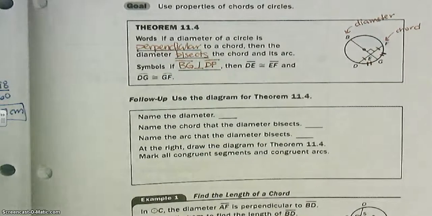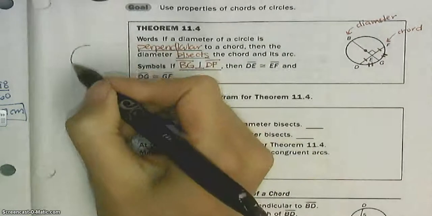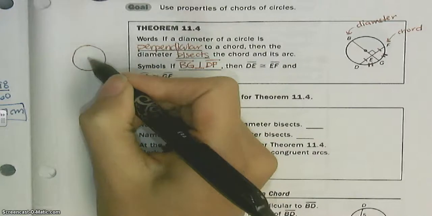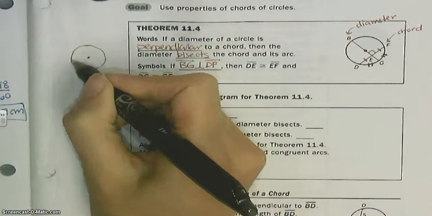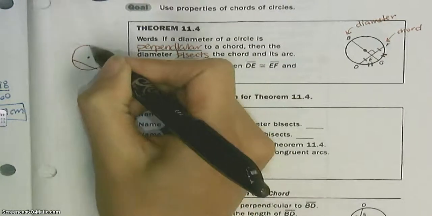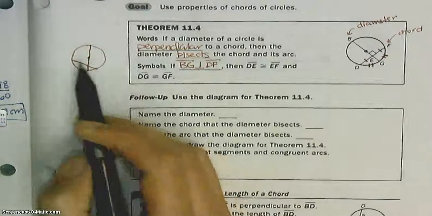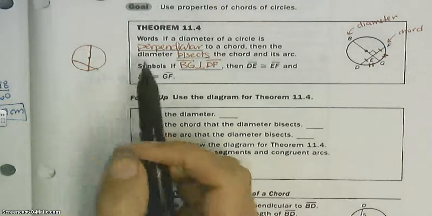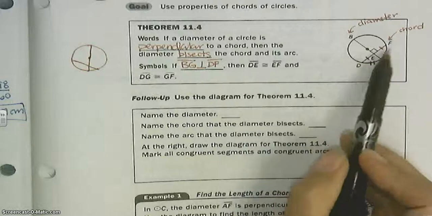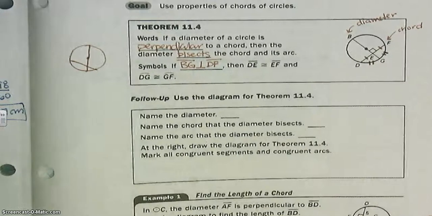And imagine if it's not perpendicular. Let's look at an example where it's not perpendicular. So here's a chord, and here's a diameter that's not perpendicular. Notice it's not cutting it in half at all. So when you see it's perpendicular, then you know it's also cutting it in half.